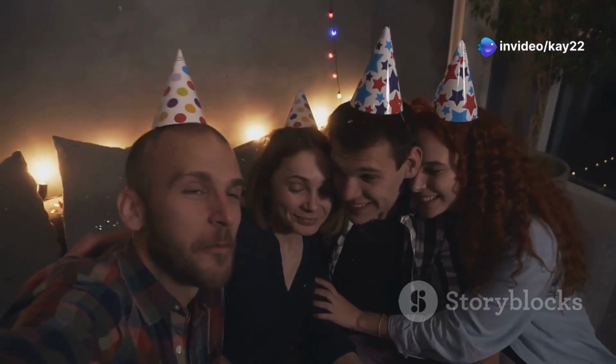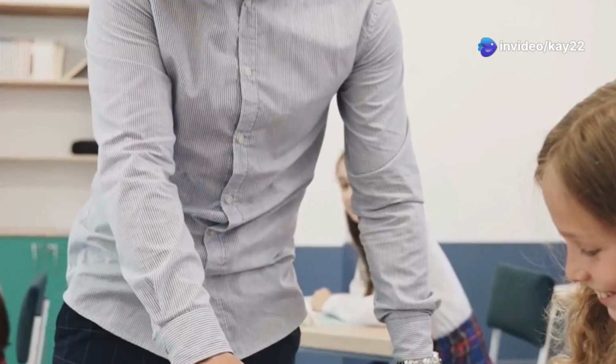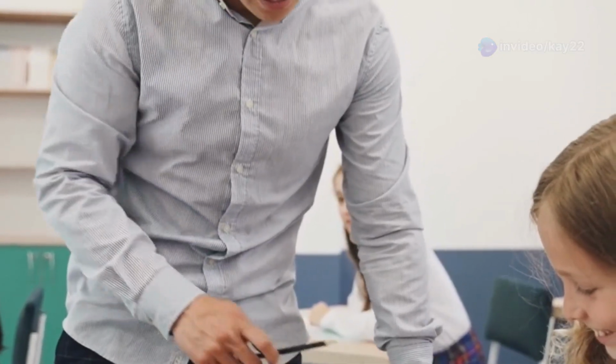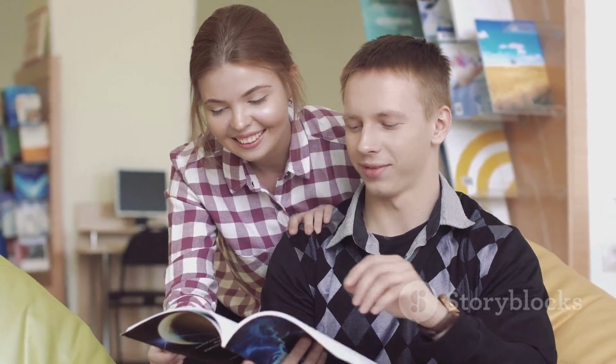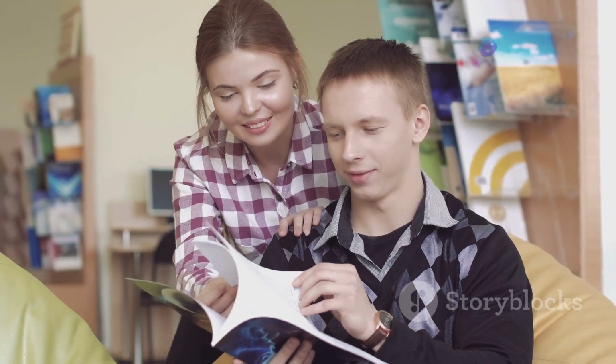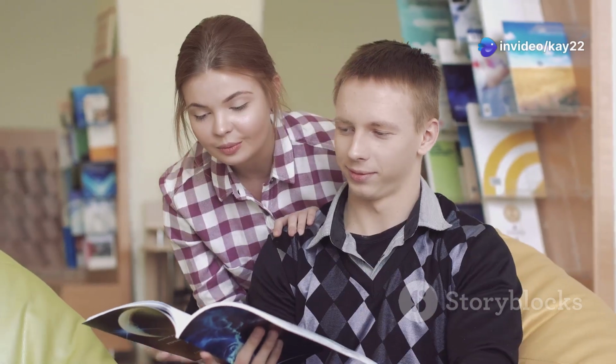Moving on, demonstrative pronouns. These point to specific things and identify objects based on their distance. Examples. This is my favorite book. That is my school. These are my shoes. Those are your keys.